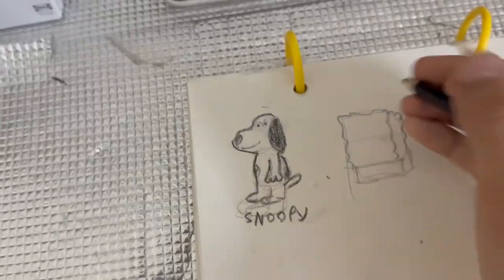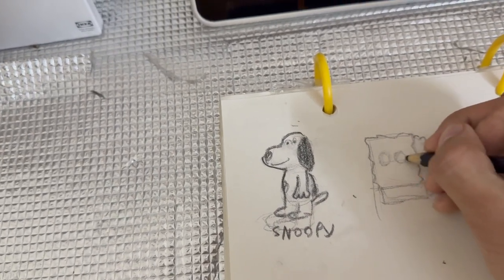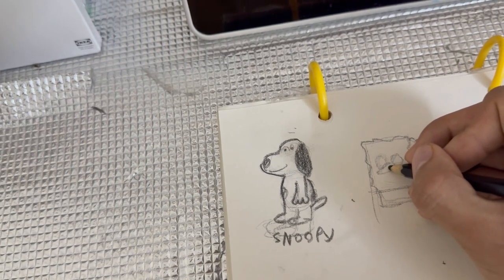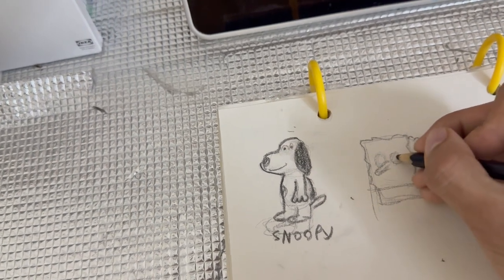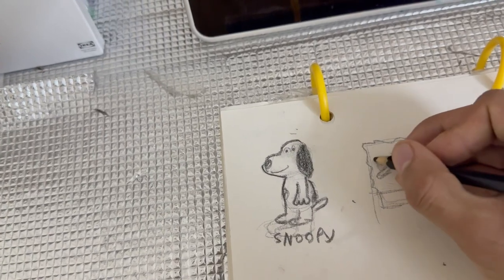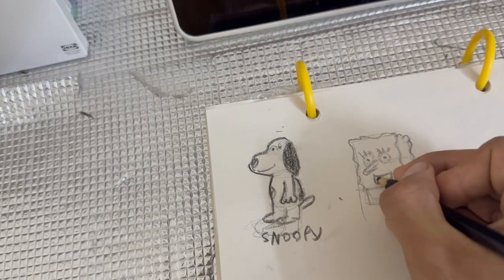And we're going to find his eyes, which is like this. This is SpongeBob's right eye, mate. And again, his nose looks a little bit weird, but I'm going to take it. And then this, and we can't forget his atrocious smile.